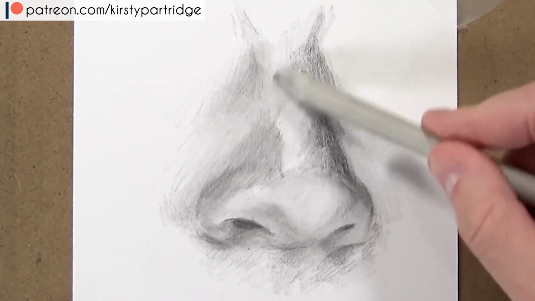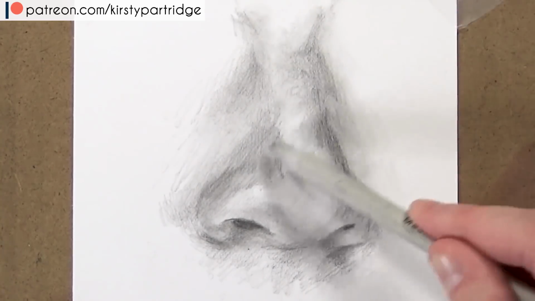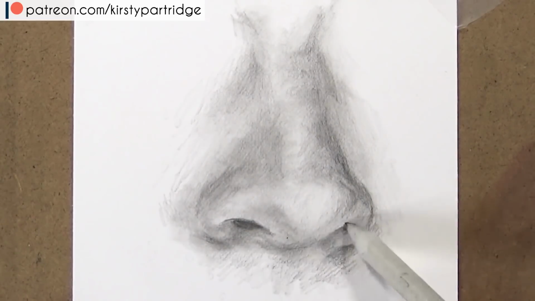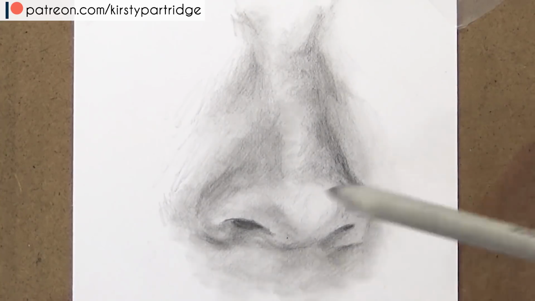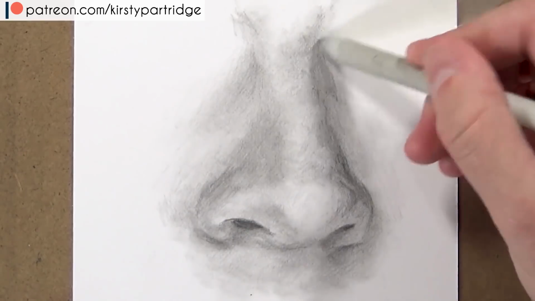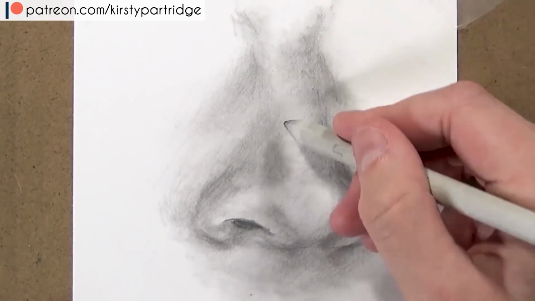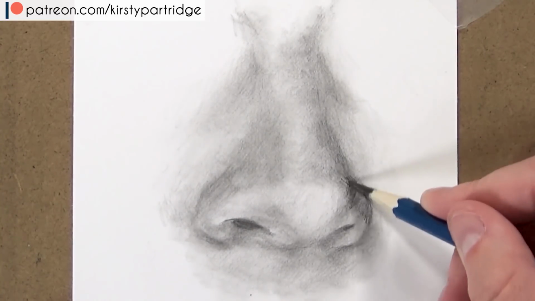So once I've added that base layer and I'm happy with all of my values, I'm going in with a clean stump and I'm just using that to blend out the whole area, going in circular motions. But we will be adding more and more pencil layers and blending that out, so I'm not worried too much about getting it super smooth at the moment because we're going to be building on it with more pencil. So just keep making sure that you've blended out all of the grain of the pencil and all of those pencil strokes.